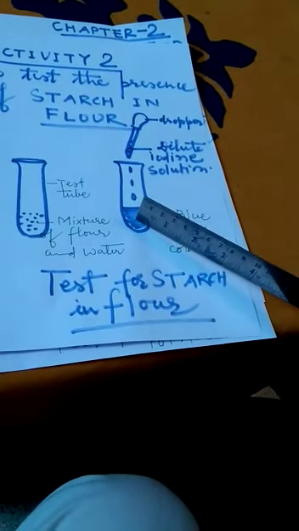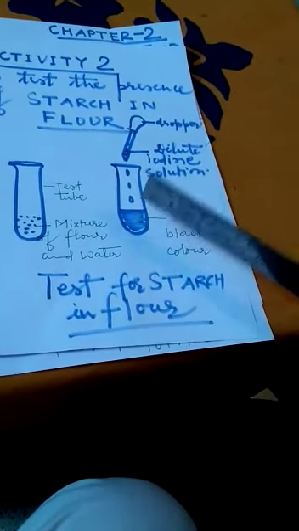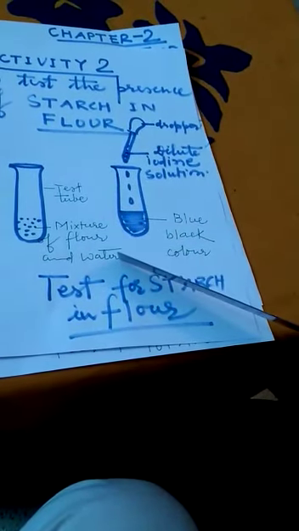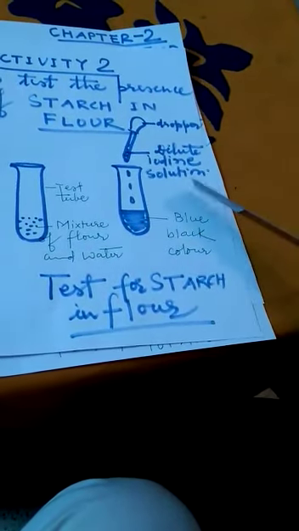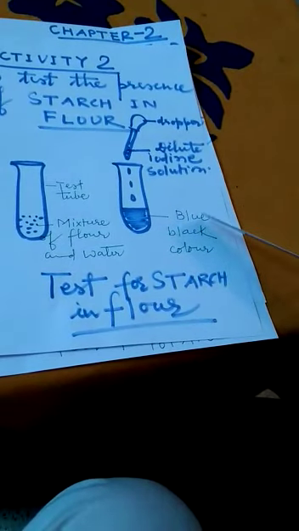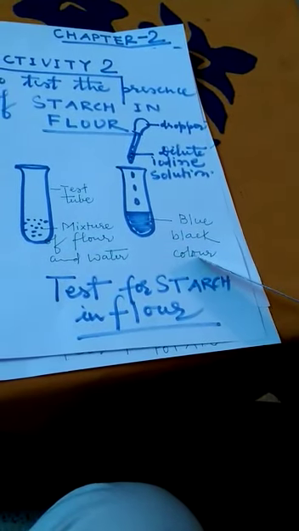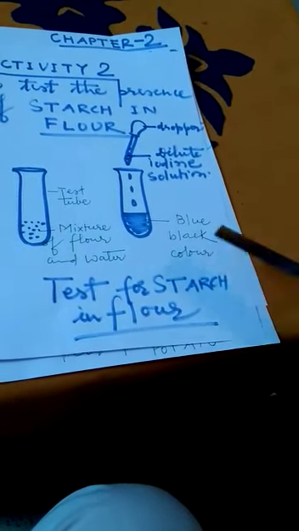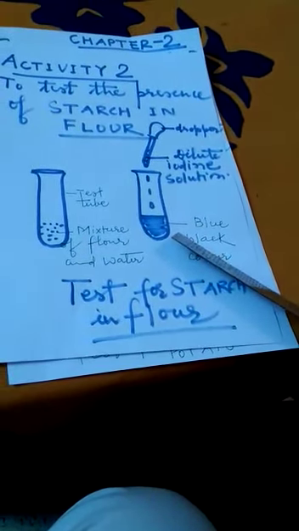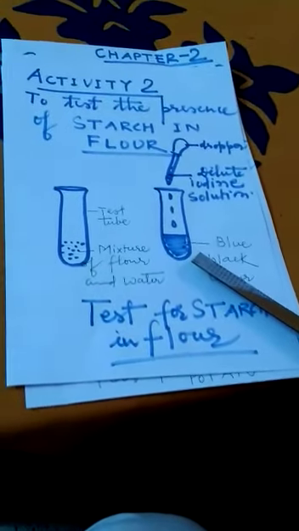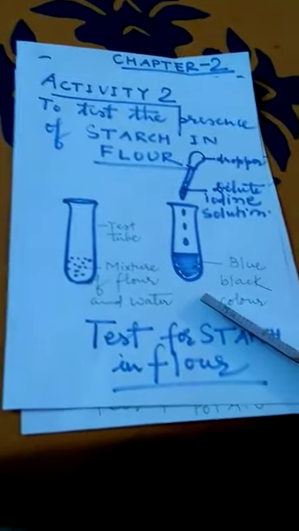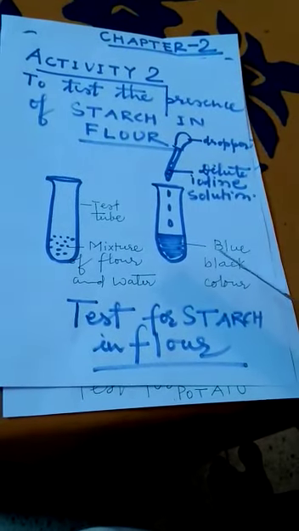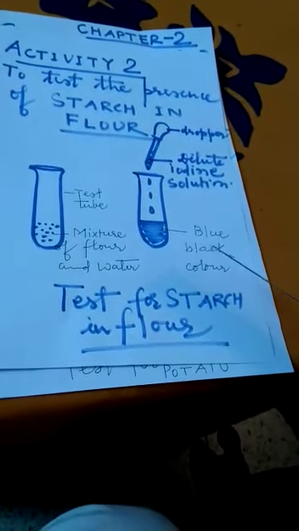Children, the mixture of flour and water turns blue-black in color. So a blue-black color appears in the test tube. This shows that starch is present in the flour. We can repeat this test with a piece of bread. We will get the same result.